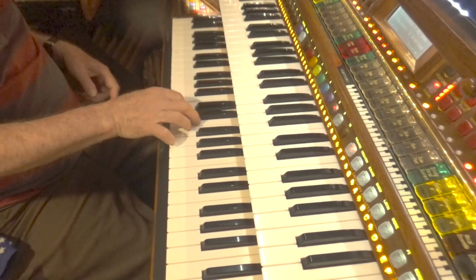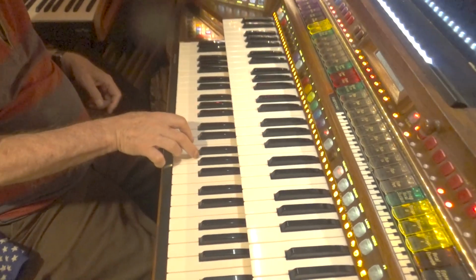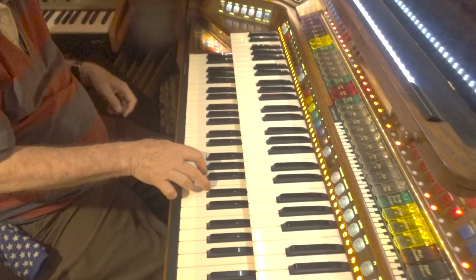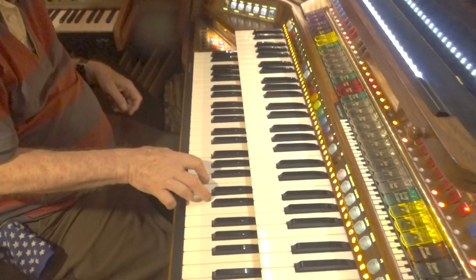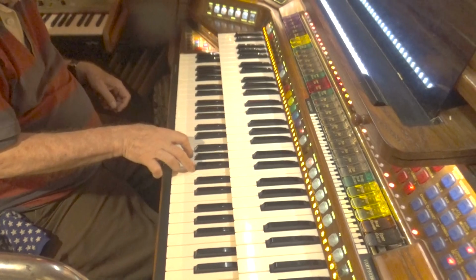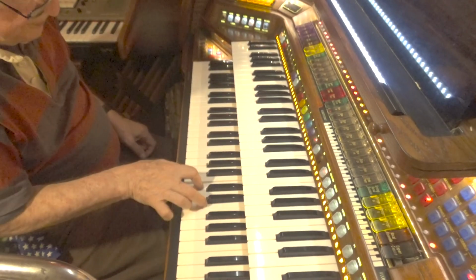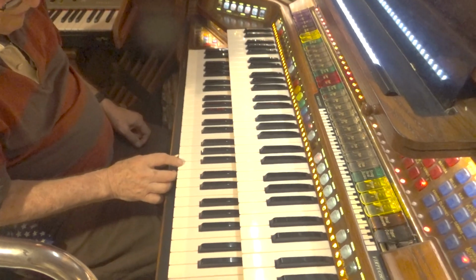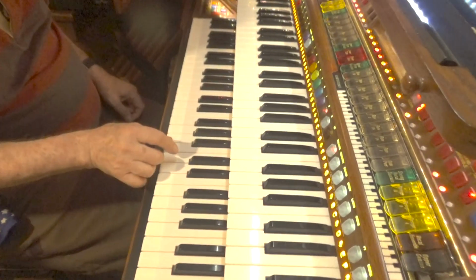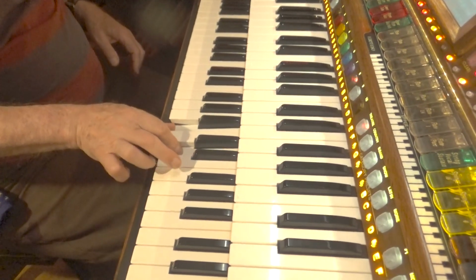C is 1, 2, 3, 4, 5, 6, 7, 8. So you have a major chord on C, a major chord on number 4, a major chord on number 5. You have a minor chord on 2, on 3, and also on 6. But on number 7, the B, when you play B and you play every other white note, it's tertiary.